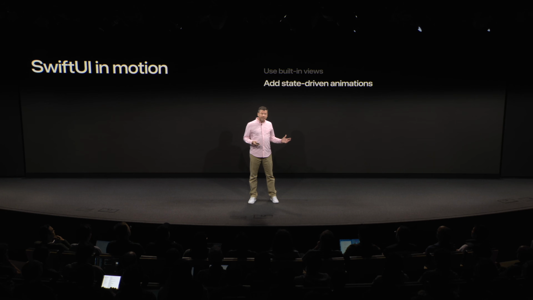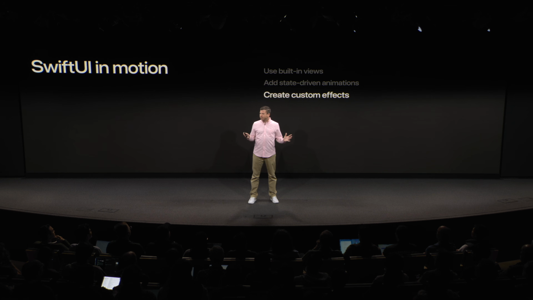Then, I'll discuss how you can add state-driven animations to your app using SwiftUI modifiers and properties. I'll present the foundations of these animations so you're equipped to choose the right technique for the task at hand. Finally, I'll illustrate the power of custom animations in SwiftUI and point you to some resources for learning more.